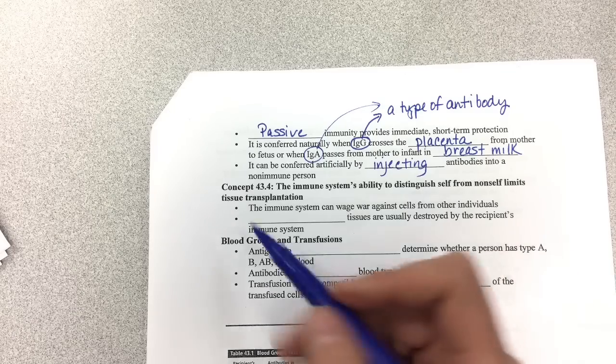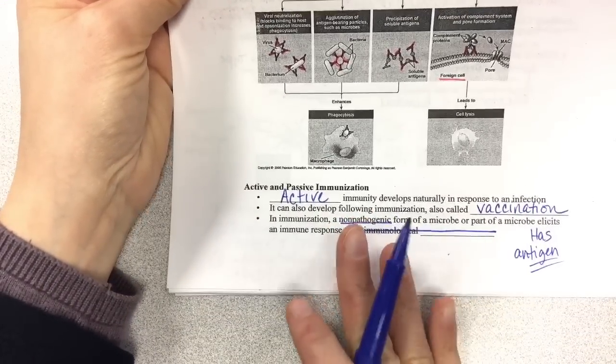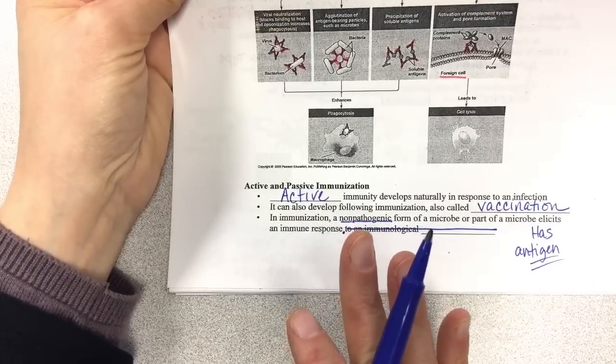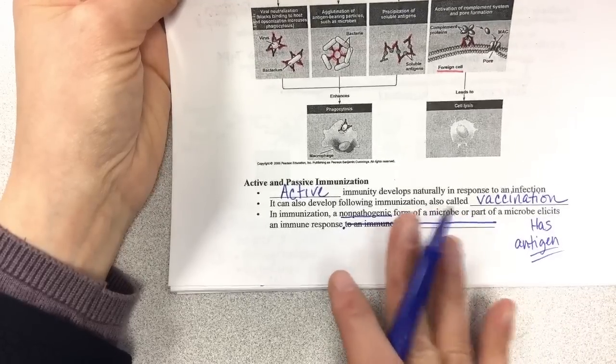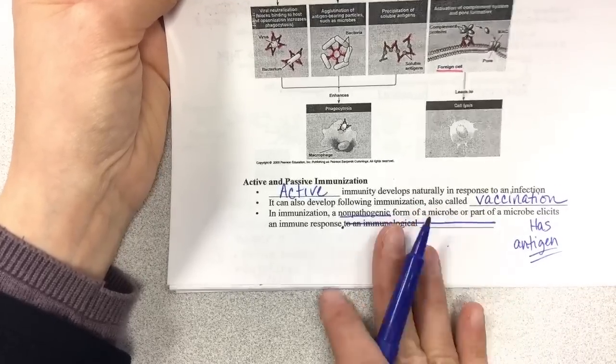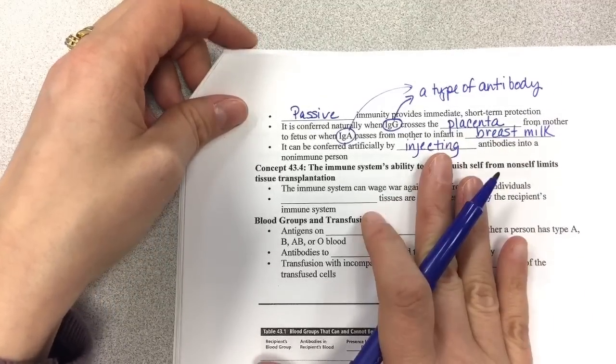Okay? And so that is active versus passive immunity. Active is make sure that you get the active cells as well as the memory cells. So active immunity will give you protection for a second infection. Passive immunity, you just get the antibodies, so you get the protection just for a short time period.